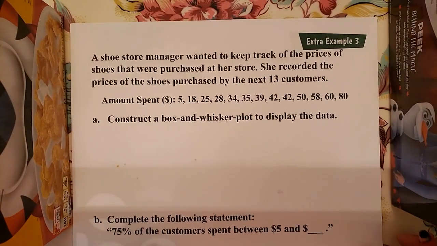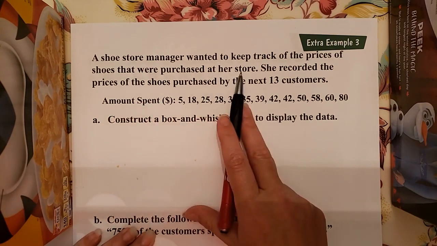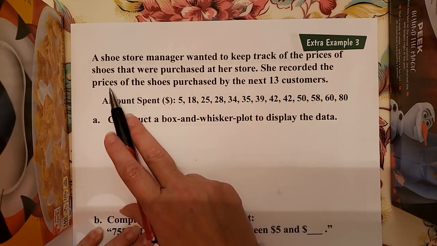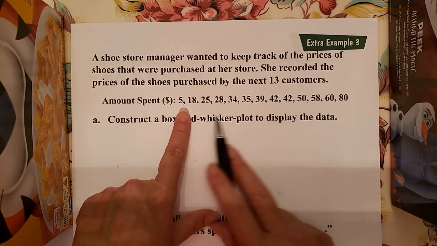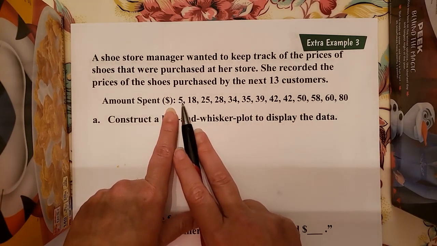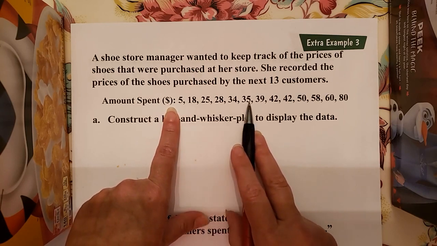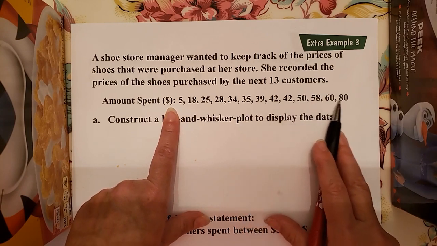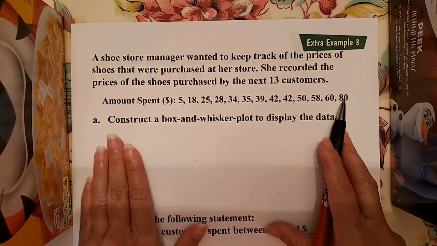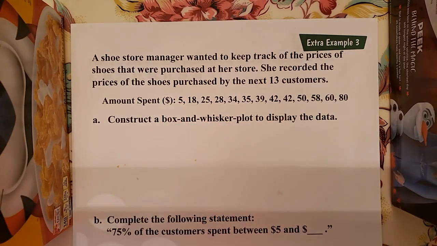A shoe store manager wanted to keep track of the prices of shoes that were purchased at her store. She recorded the prices of the shoes purchased by the next 13 customers. So we have our amount of money here: $5, 18, 25, 28, 34, 35, 39, 42, 42, 50, 58, 60, 80. That's quite a value there. We've got from 5 to 80. This is going to be a very long box and whisker plot.